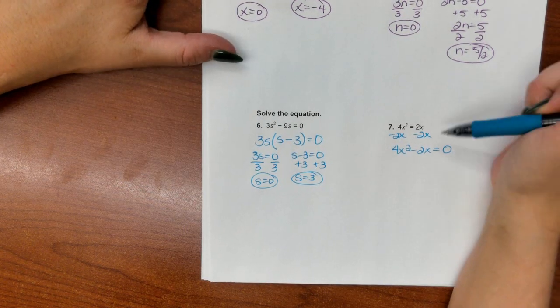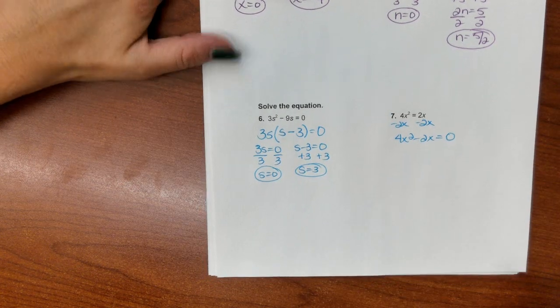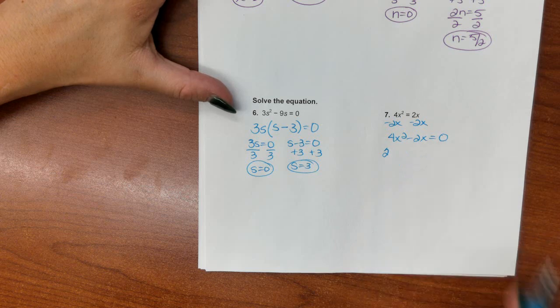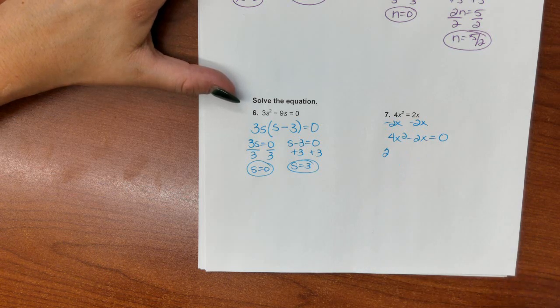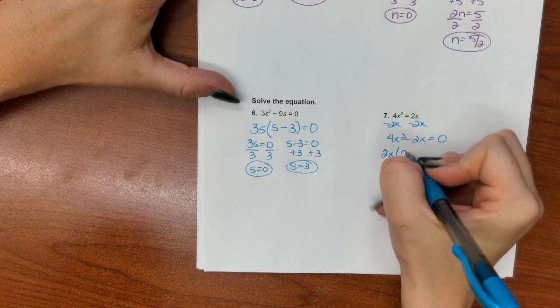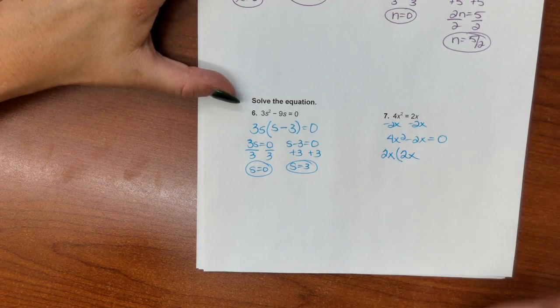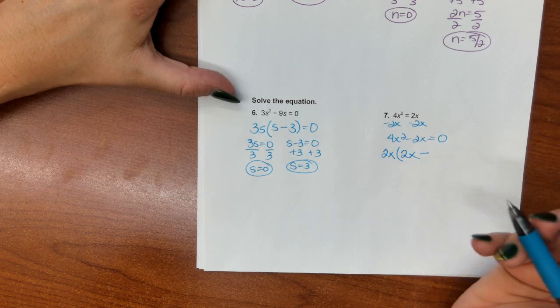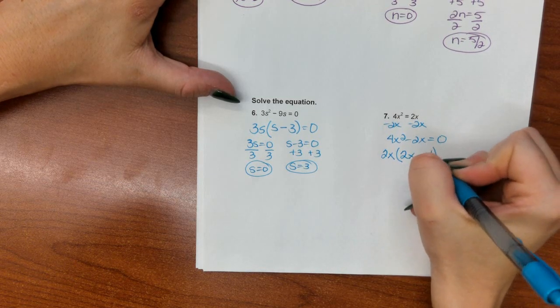Step 2 is to factor. 4 and 2, what's the highest number that can be divided? 2. X squared and x, what's the highest x's that can be divided? 1. 4 divided by 2 is 2. X squared divided by x leaves 1x minus 2 divided by 2 is 1. X divided by x is 1. All that's left here is 1.